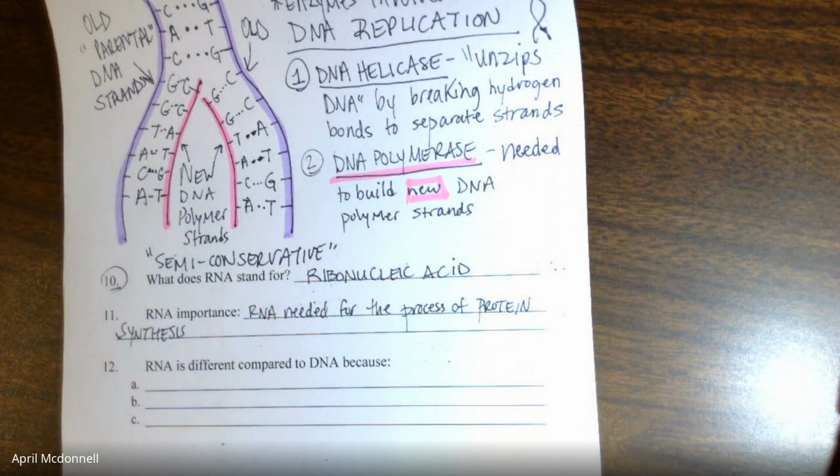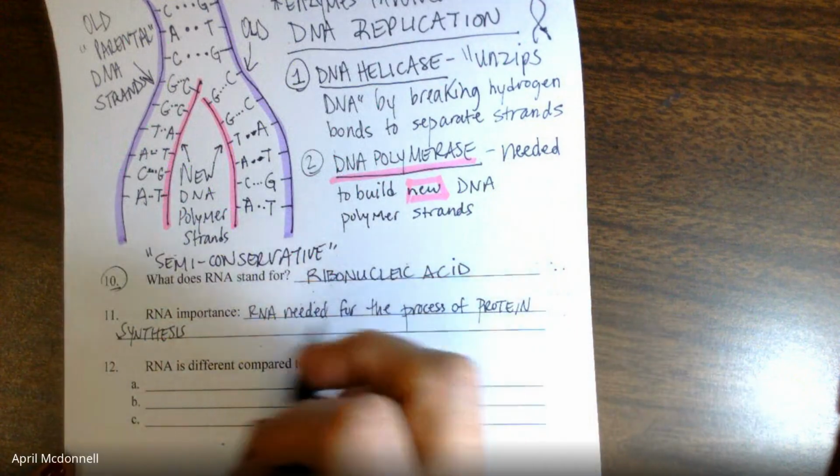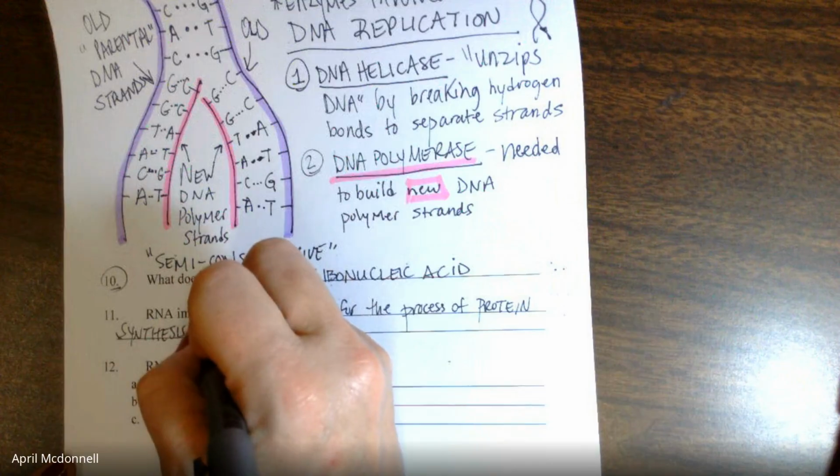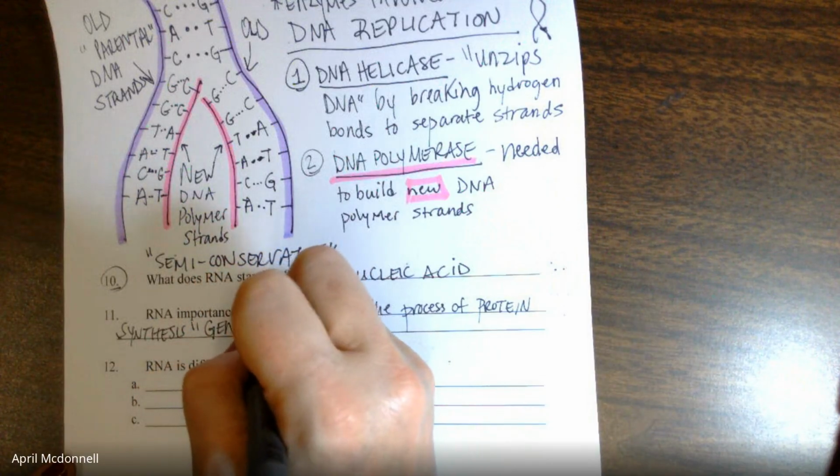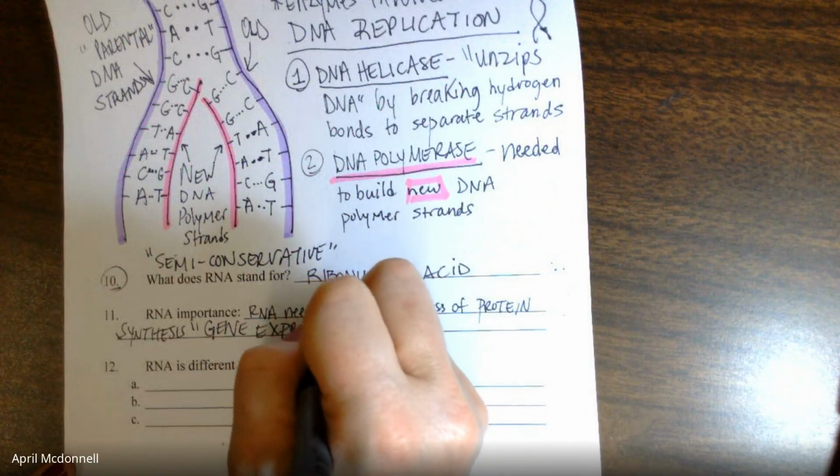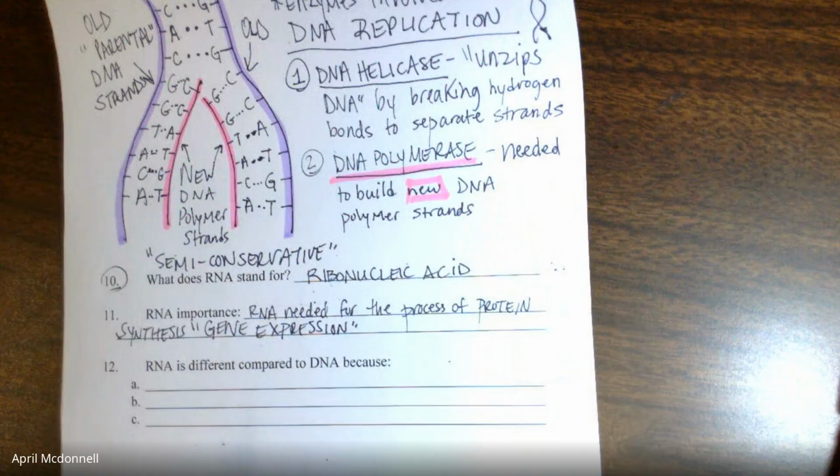RNA is an important molecule because it is absolutely critical and necessary for the process of building these important proteins. There is a name that describes the process of protein synthesis, and it is going to be called gene expression. The difference between DNA and RNA is that DNA contains the genes which code for the assembly of various proteins, but RNA is physically involved in assembling and synthesizing the proteins.